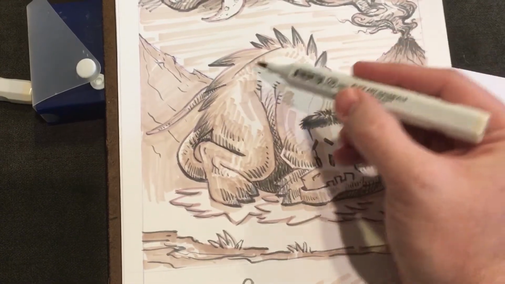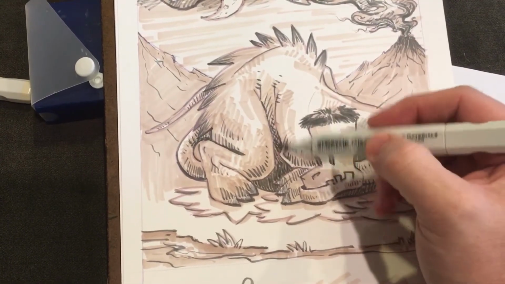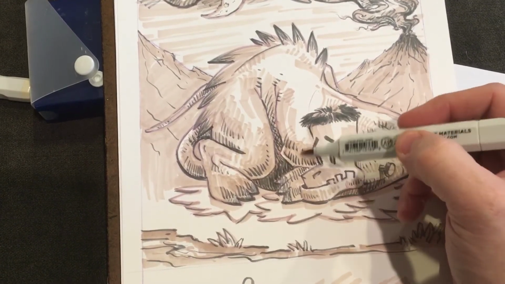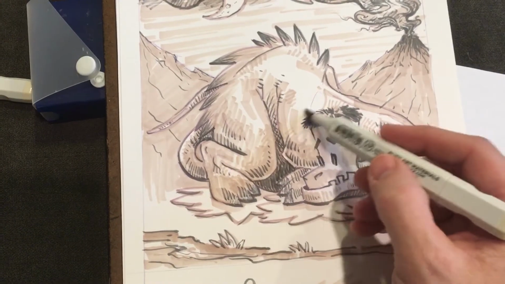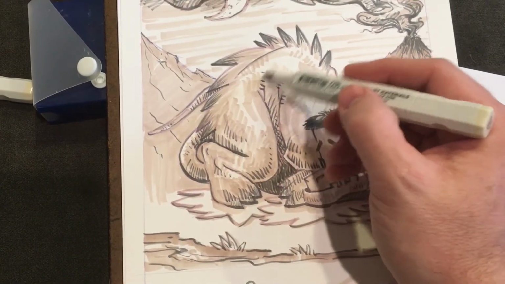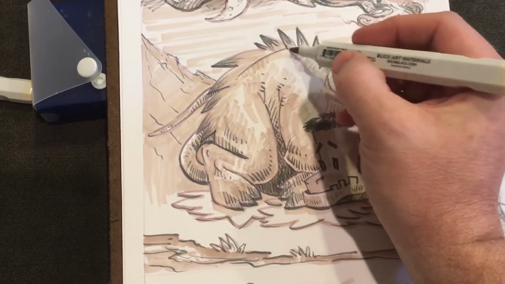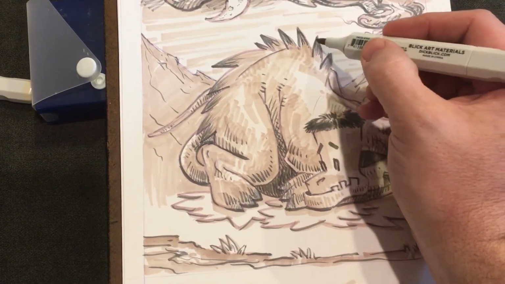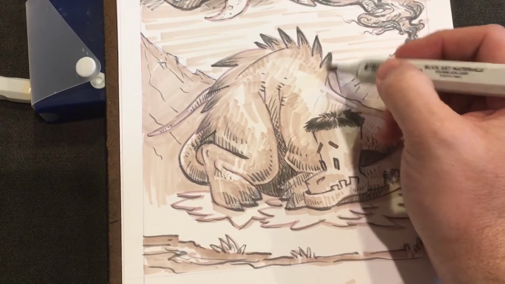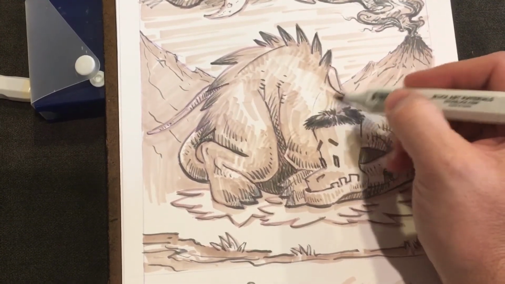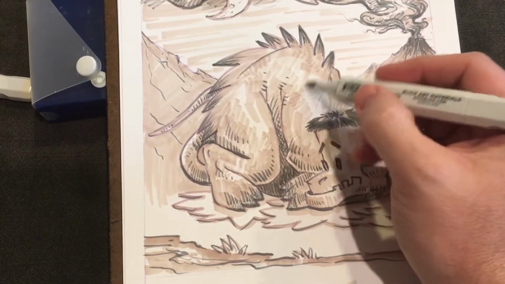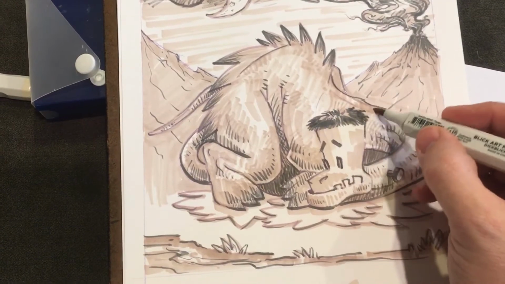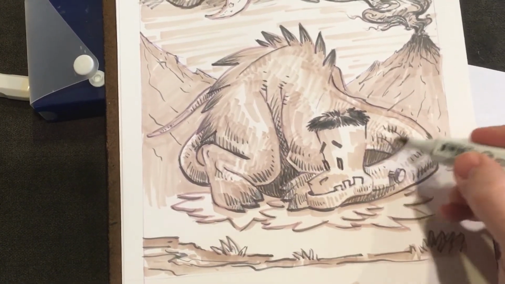So I'm using the different edge now, the brush edge. This might play around a little bit with some of the brush pen dark gray that I already put on here, but I don't think it's going to do much. I went with some darker points to all the spikes on his back. I just want him to not feel so bright, so I'm using this to pull down some of those values.